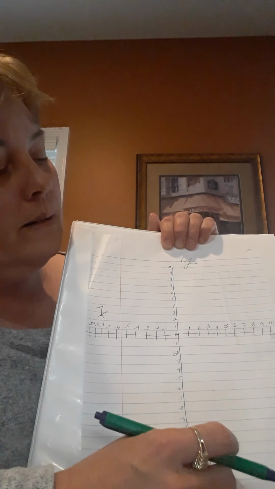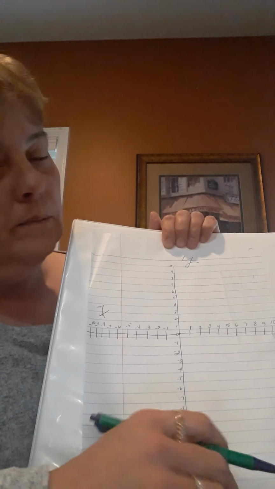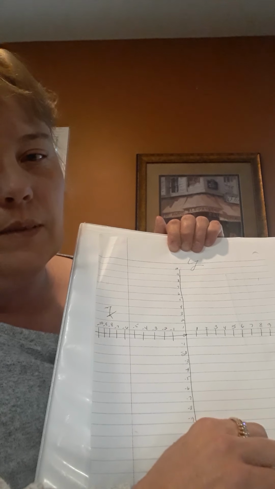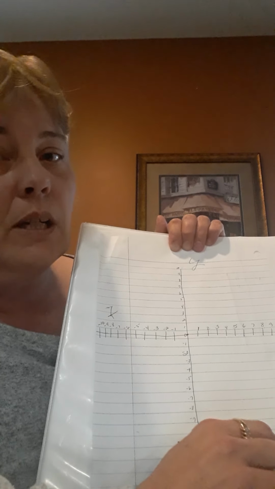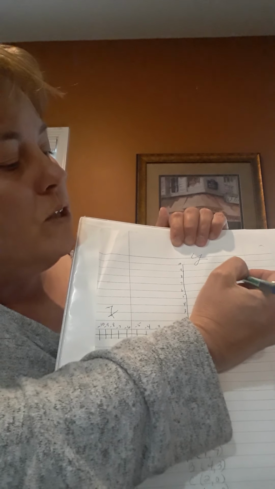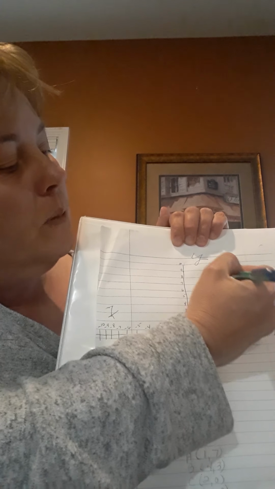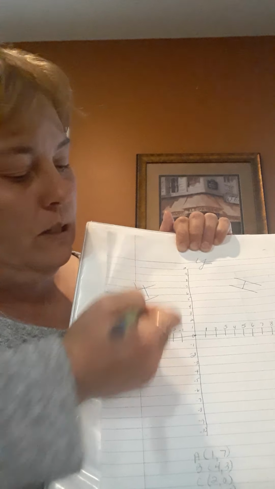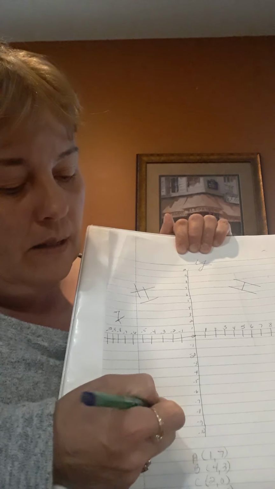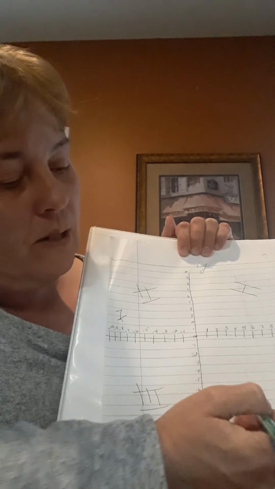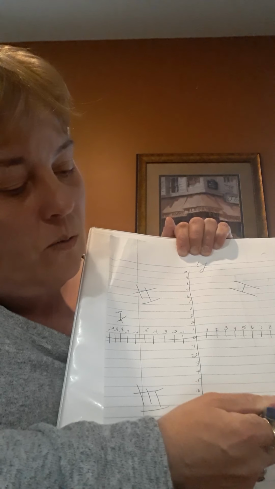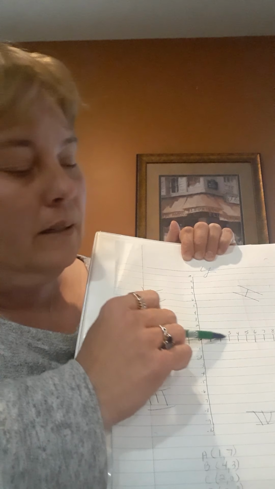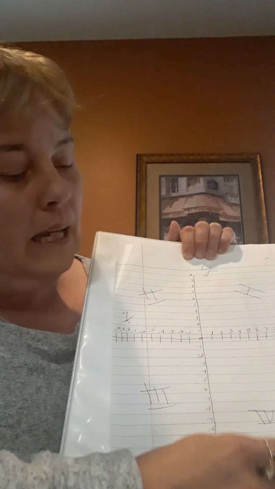The quadrants, remember, they actually go counterclockwise. So we start here in this quadrant, and it's quadrant 1. This is quadrant 2. This is quadrant 3, and this is quadrant 4. And I'm just going to plot right here in quadrant 1 for today.